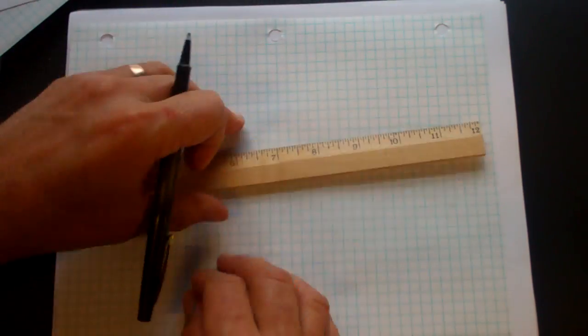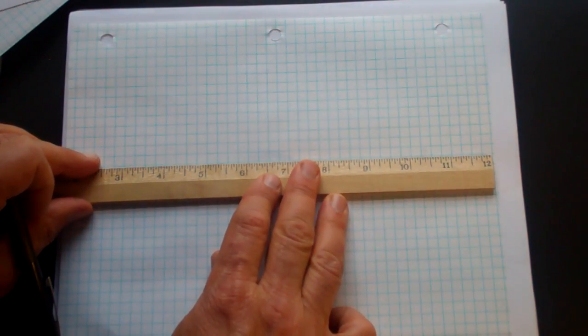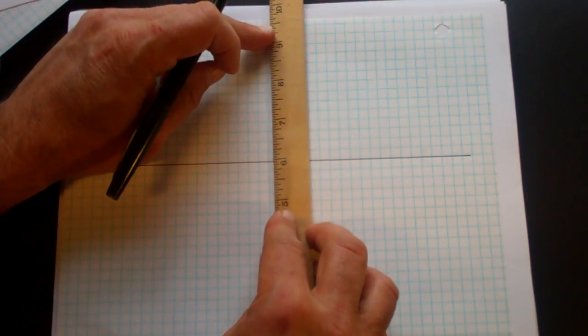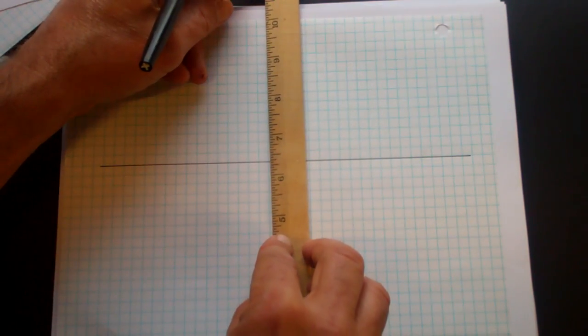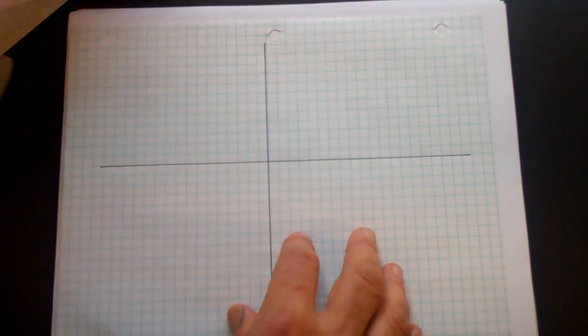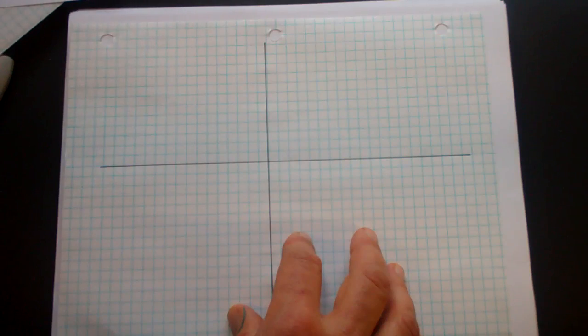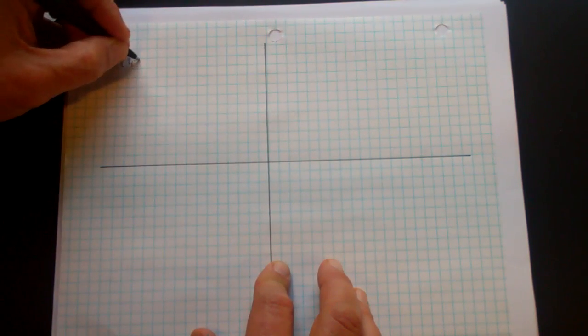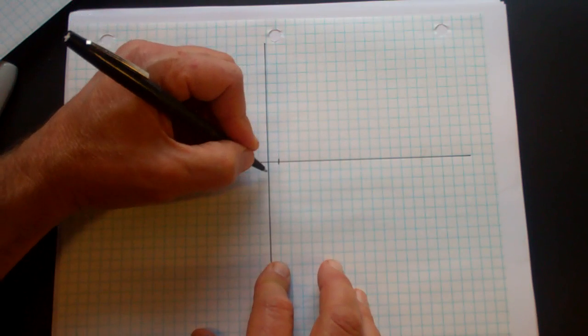We already know what the vertex is, so we just plot everything down. So let's just draw an XY graph. You know the vertex is going to be 1, negative 5. So that's positive 1 and negative 5.